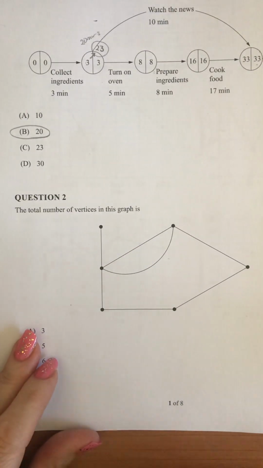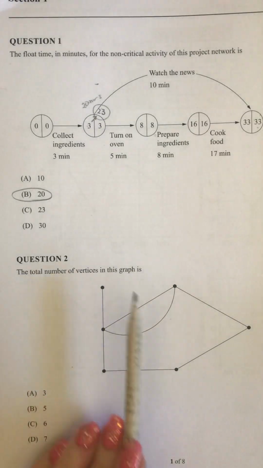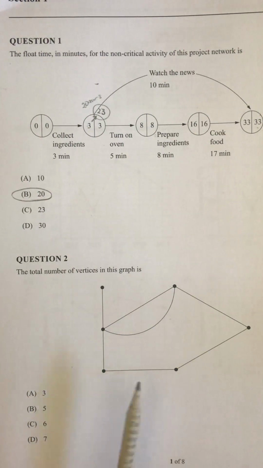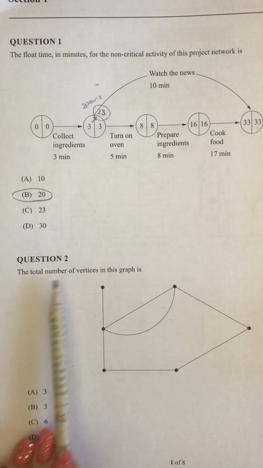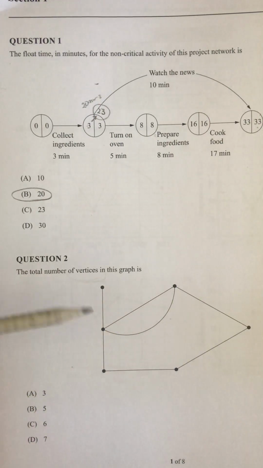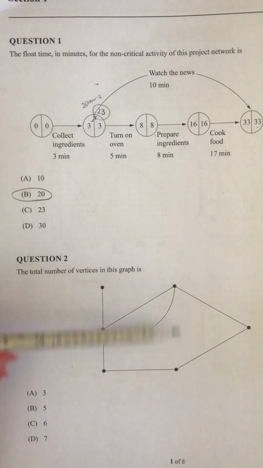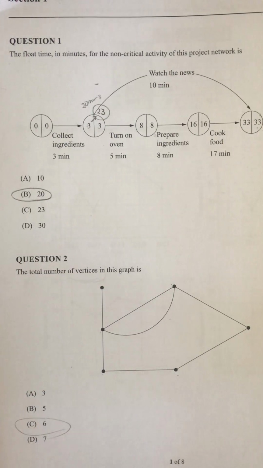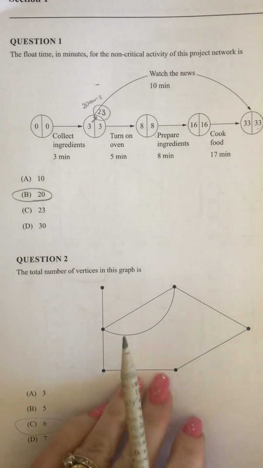Then we've got our picture here of a network, a graph, and we want the total number of vertices. Now vertices are our dots that we have here. So we've got 1, 2, 3, 4, 5, 6. So our answer is C, 6.